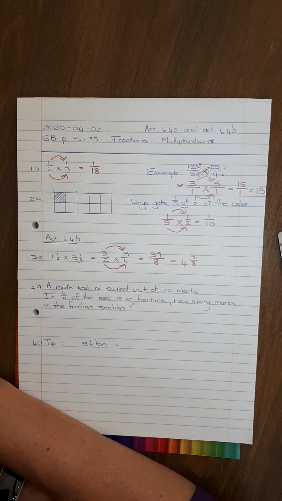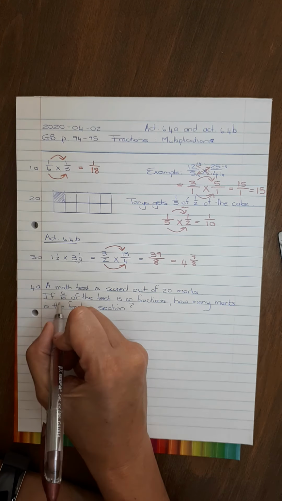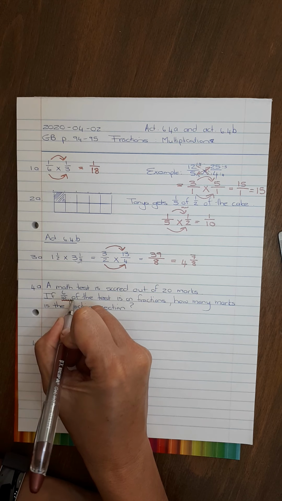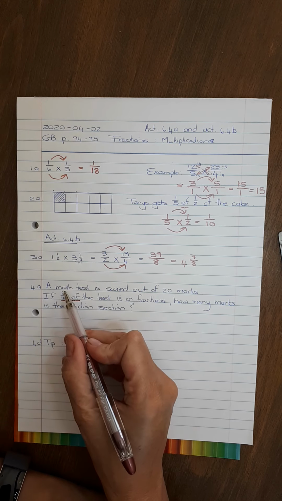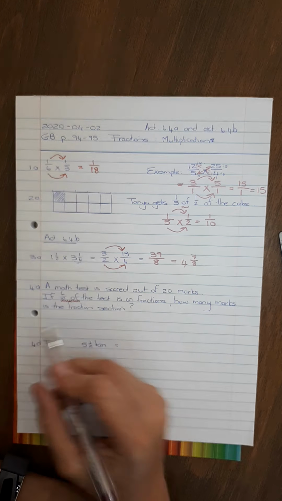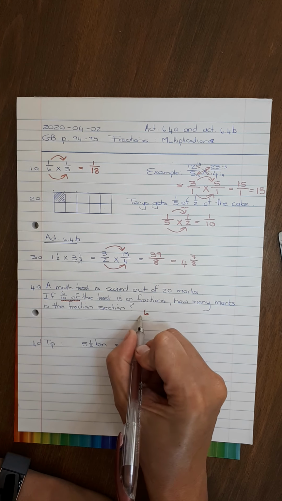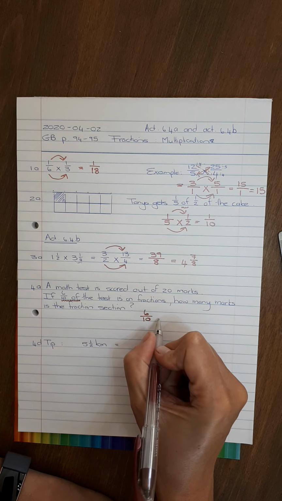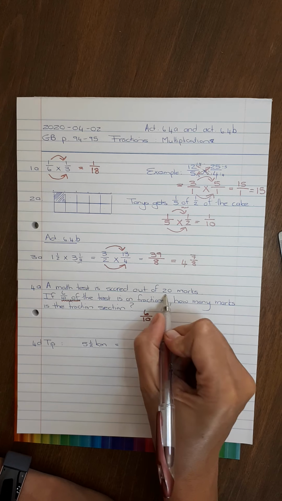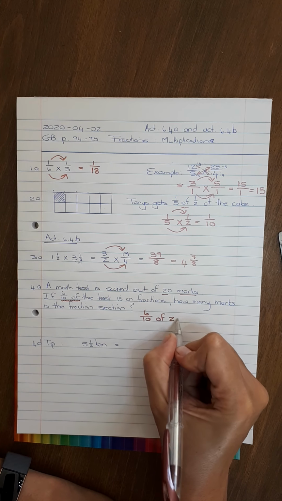Number 4a. A math test is scored out of 20 marks. If 6/10 of the test is on fractions, how many marks is the fraction section? So here everything lies in this part of the sum. 6/10 of, I rewrite this, 6 out of 10 of 20 marks.